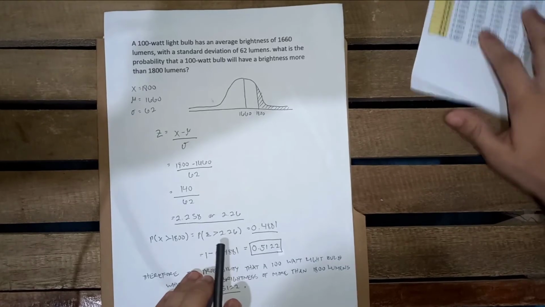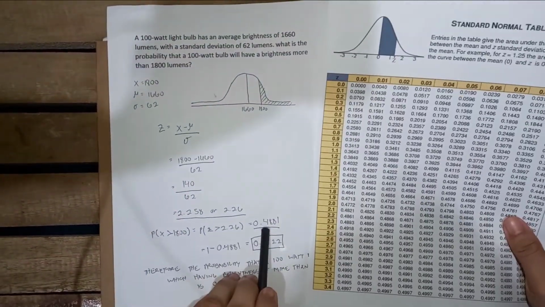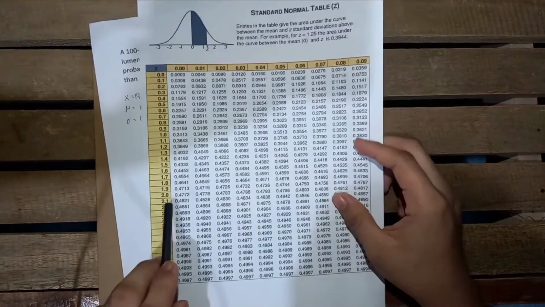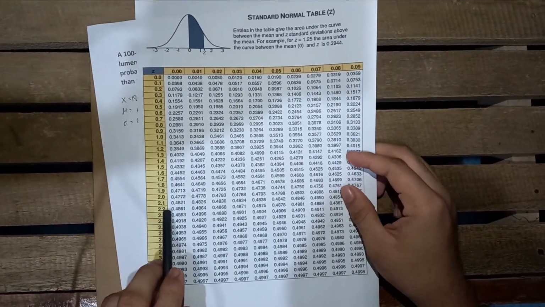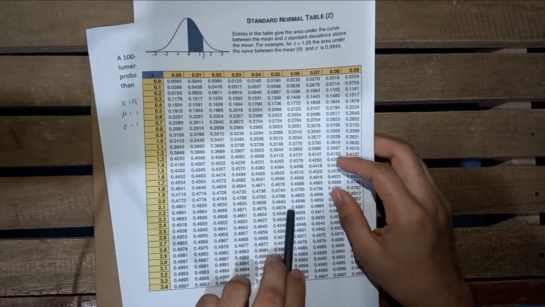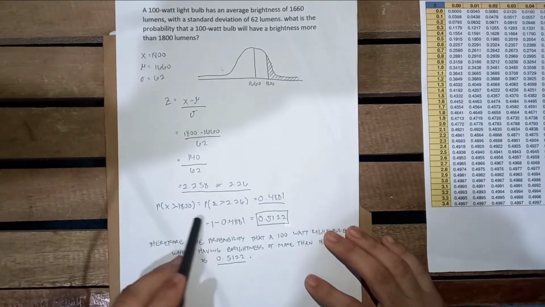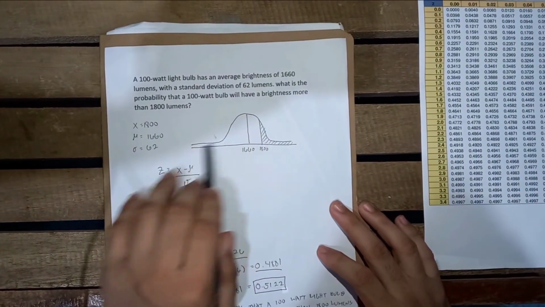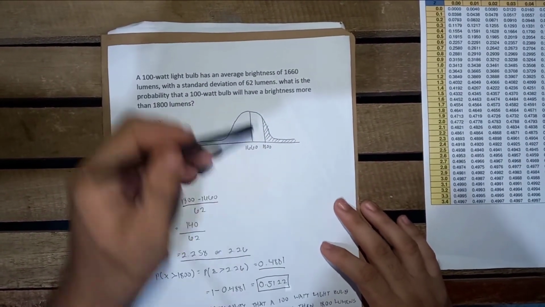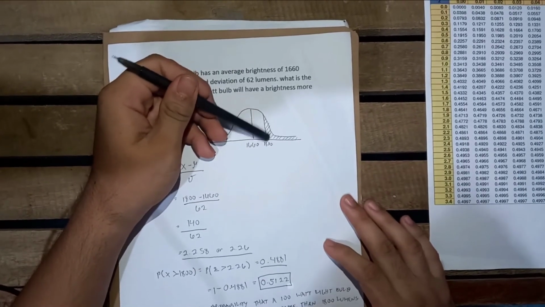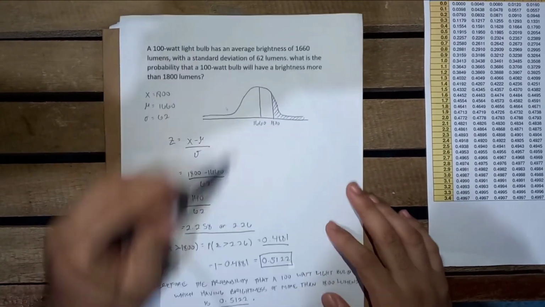In the Z table, the value for 2.26 is 0.4881. We go to 2.2 over the 6 column, and we get 0.4881. The whole area of this graph is 1, but the area we are looking for is the more than 1800 part.